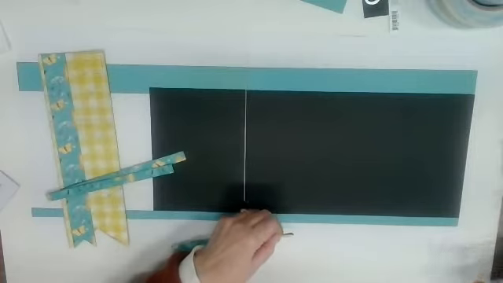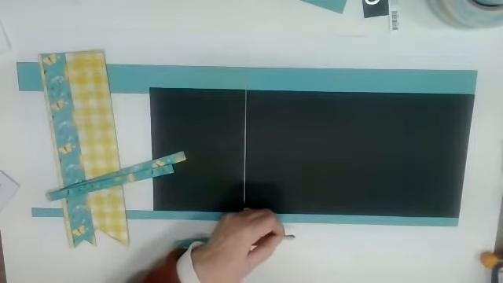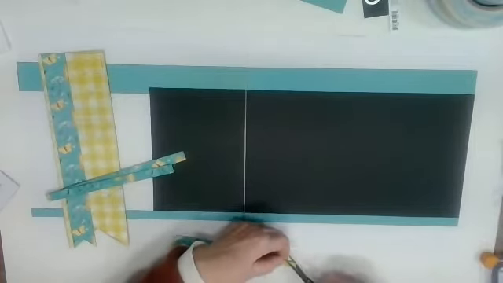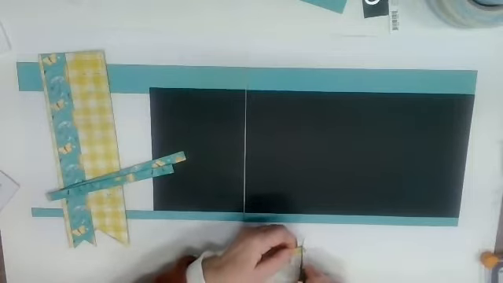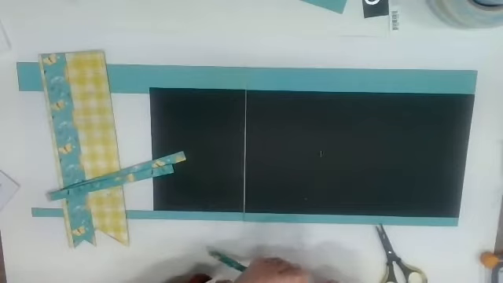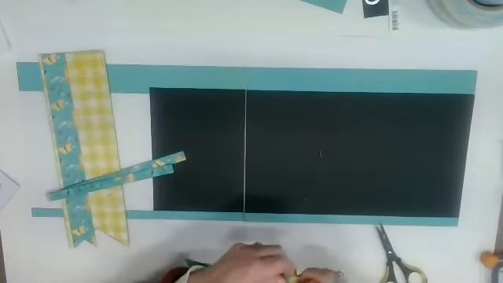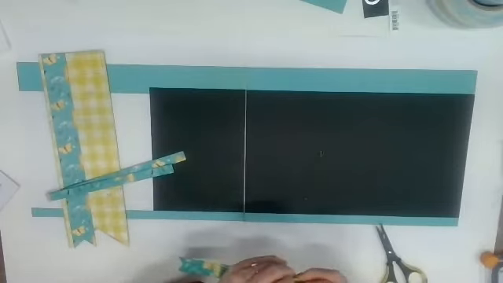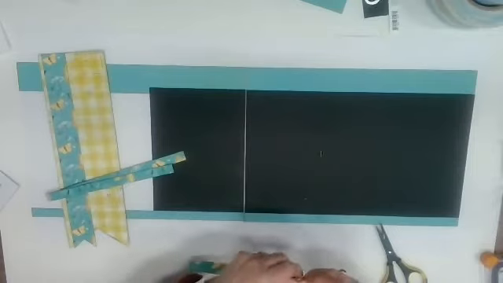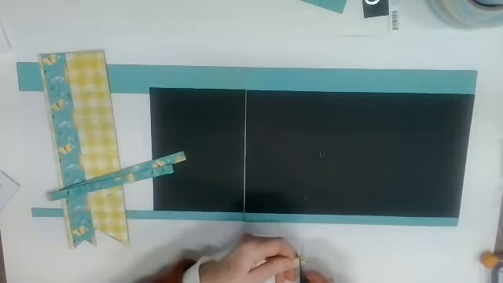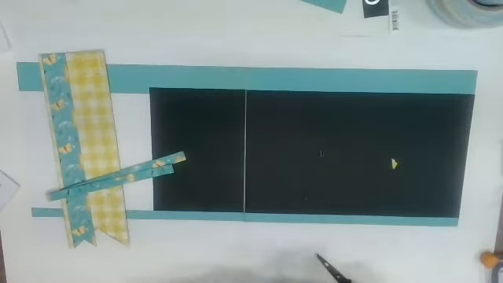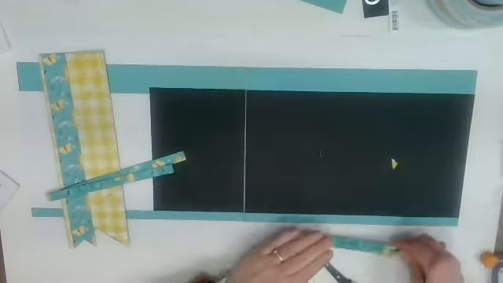You see my scissors? Oh, did you see that? I almost went the wrong way. I was going to have little points on either end. It has happened. So that piece is going to go down here.